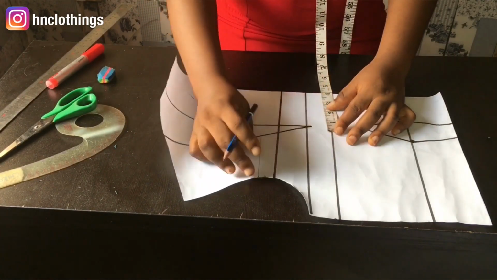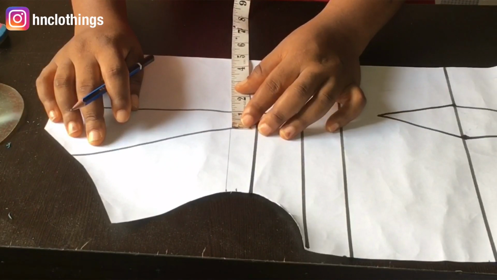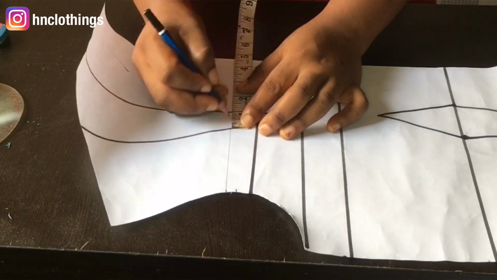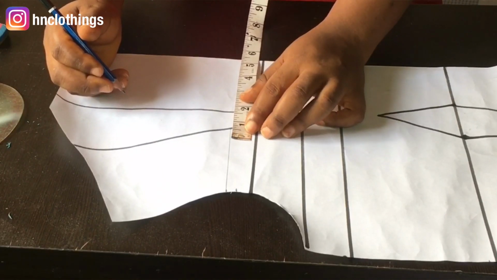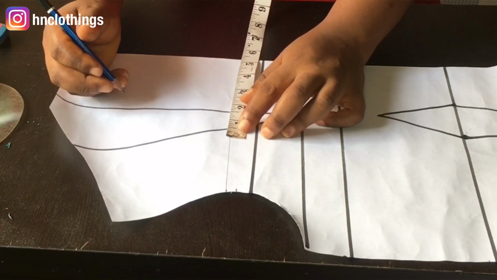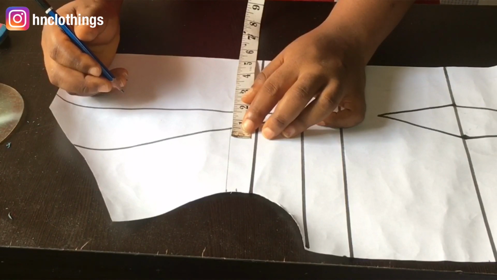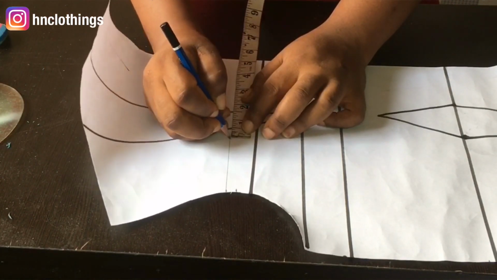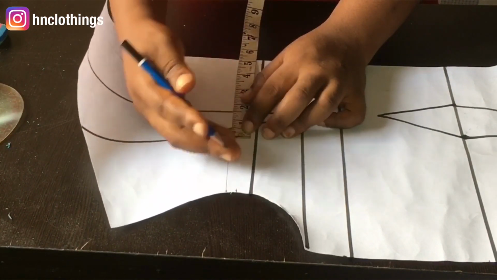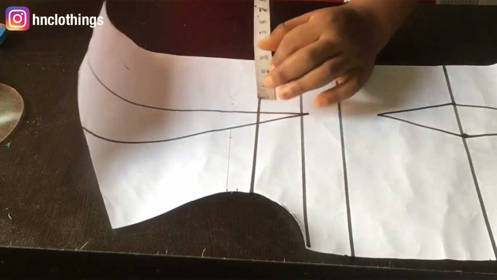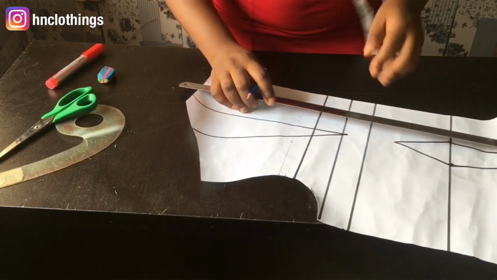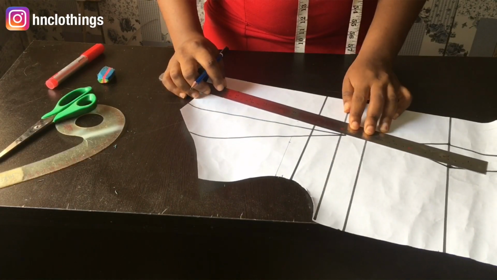So now that we've gotten that, put your tape rule and measure what you have on that chest dart. We have 1 inch there. So I'm going to be increasing this chest dart. I'll take 0.5 inch here, or you can take more towards that part, then 0.5 inch here too as well, and redraw the new shoulder darts.